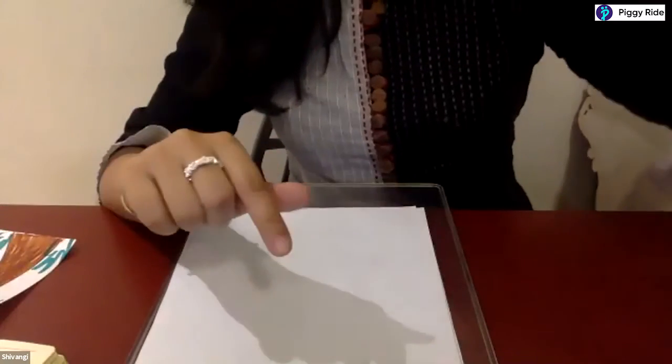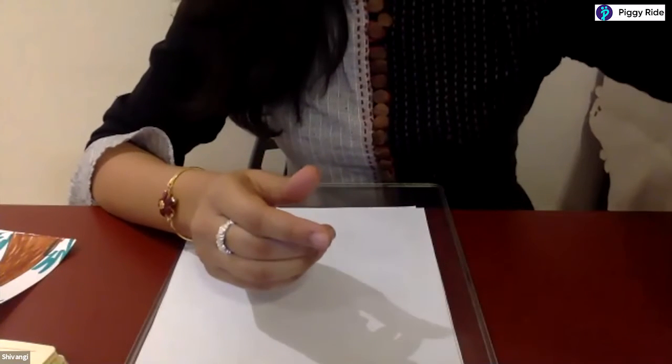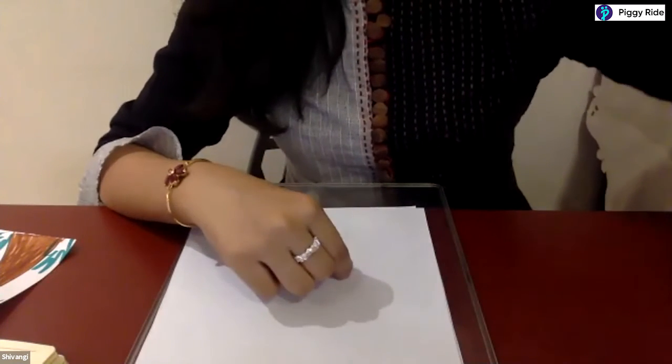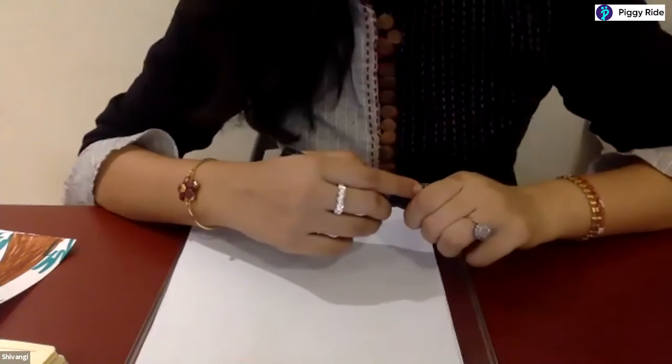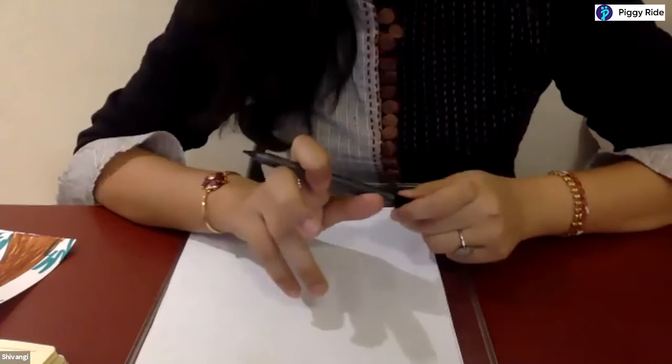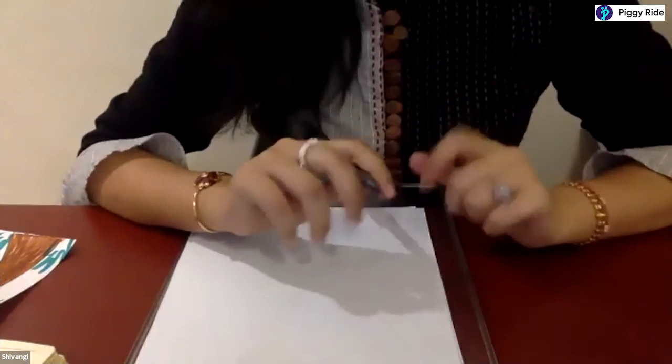Now we take a piece of paper. You guys take a pencil. I am taking a sketch pen, only because you can't see me if I draw with a pencil. Okay? So you guys take a pencil, and I am taking a pen.